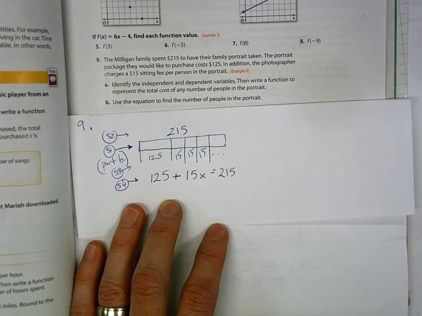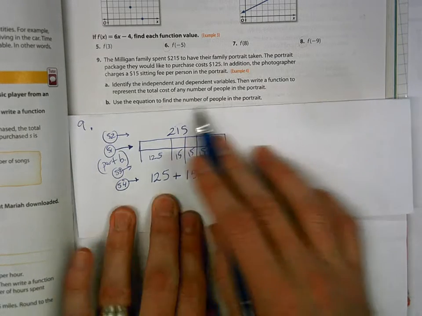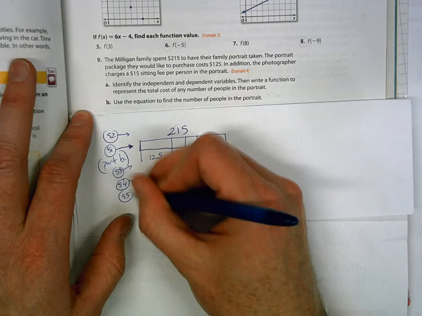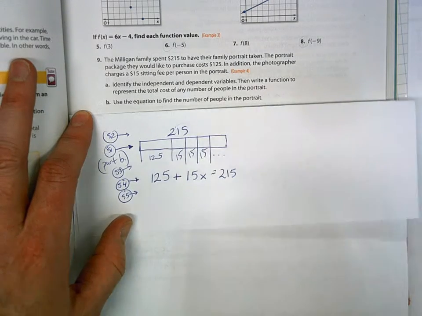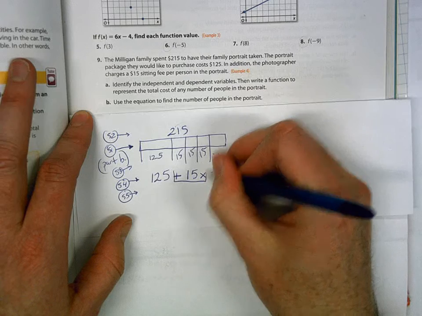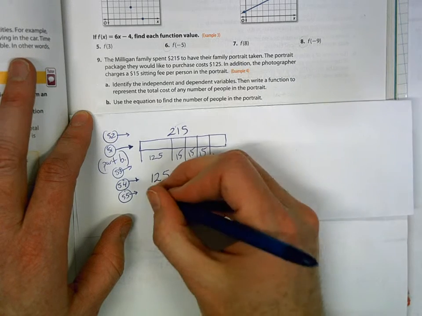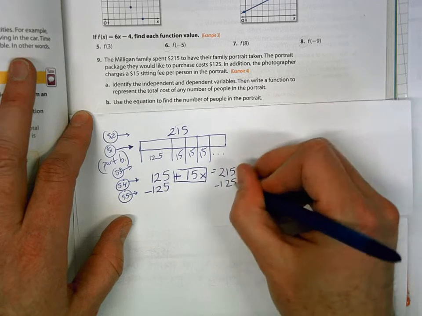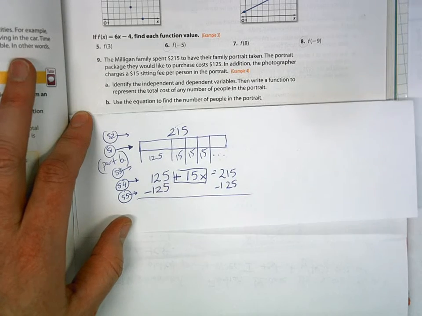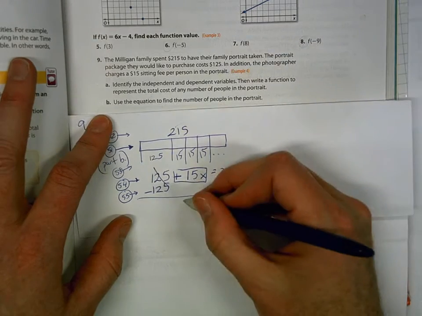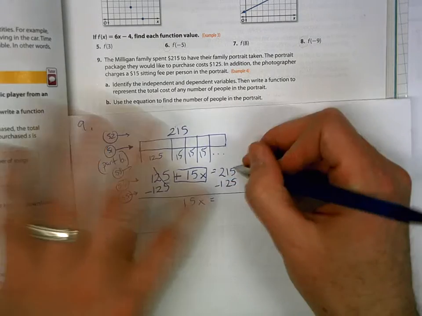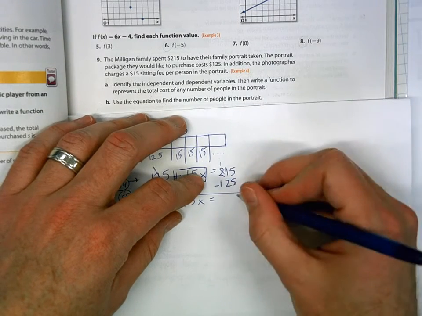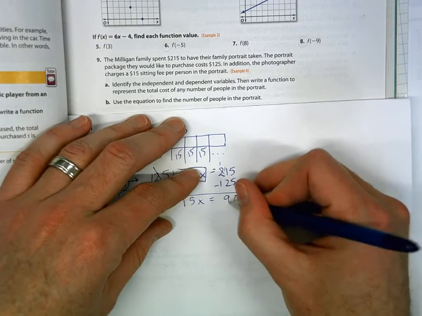It says use the equation to find the number of people in the portrait. We're doing part B, remember. Step 5, we're going to solve this. Here's our variable term, so I stay on that side. I'm going to do additive inverse first, so I'm going to subtract 125 from both sides. Those cancel. I end up with 15x equals, and I'll do a little bit of borrowing here. 5 minus 5 is 0. 11 minus 2 is 9. 1 minus 1 is nothing.